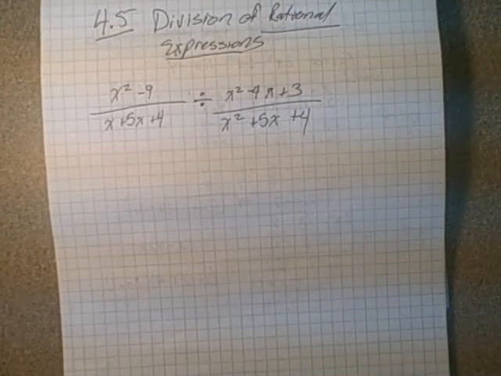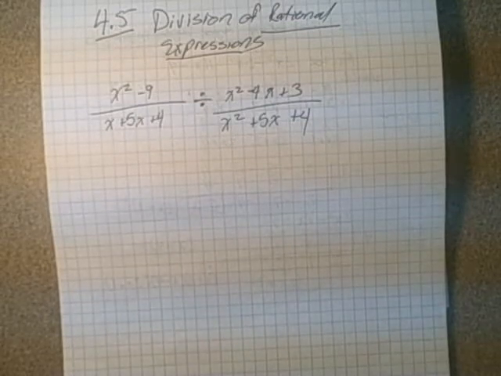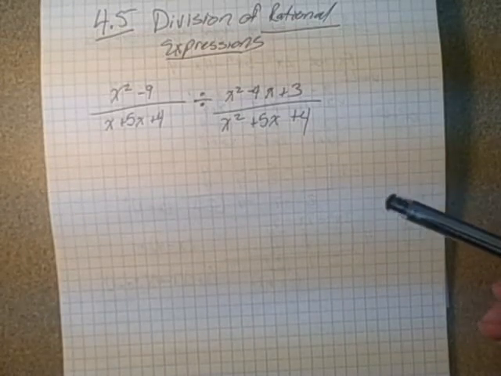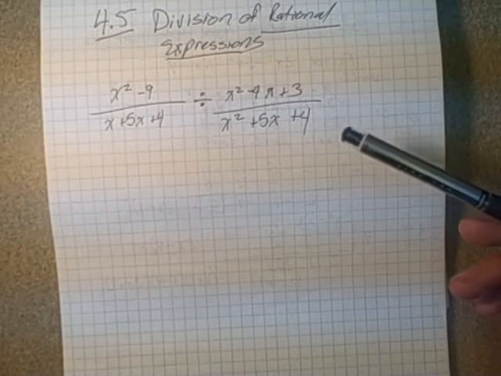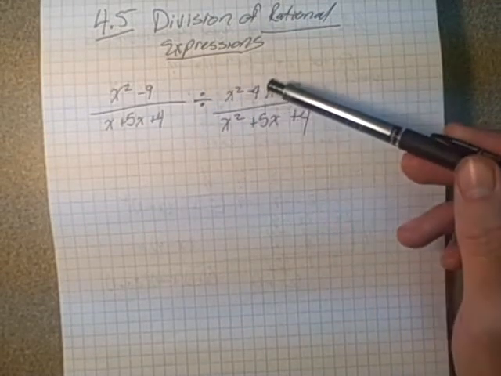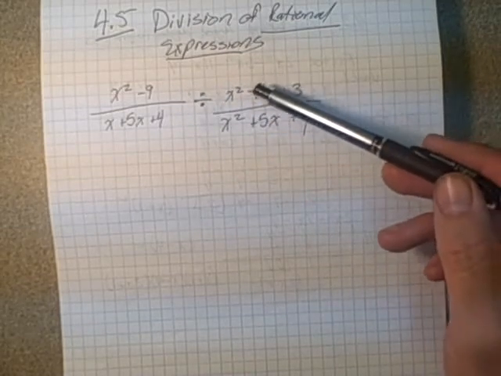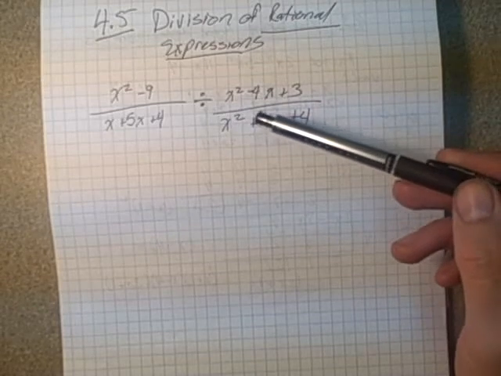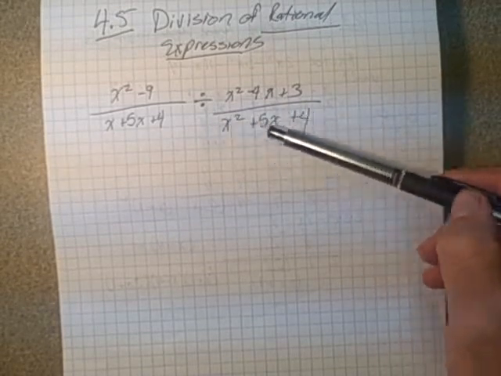Okay, this is still section 5.4, and we're going to look specifically at the division of the rational expressions now. And with division, there are some stricter restrictions. The one thing I'm going to mention right away, whenever you have a division question, when you factor out your restrictions, you cannot have x equaling 0 in the denominator, which is the same as multiplication.